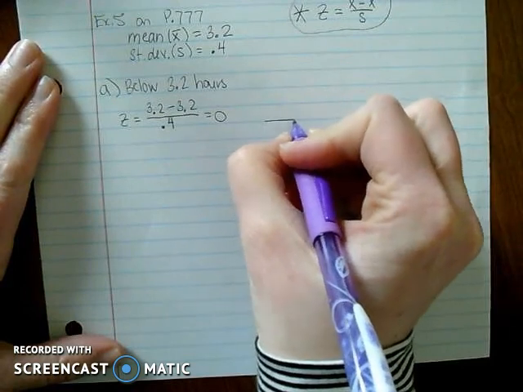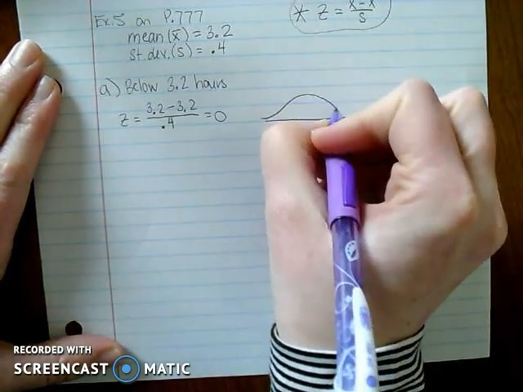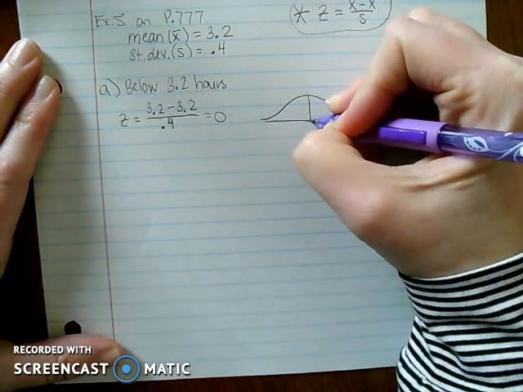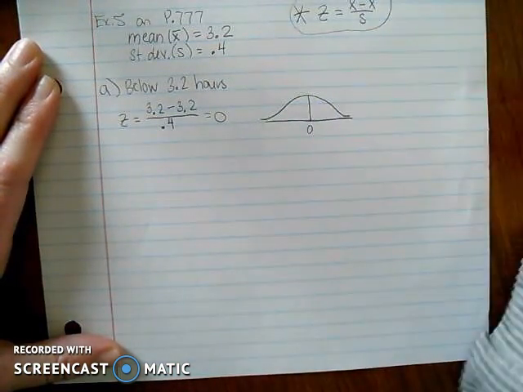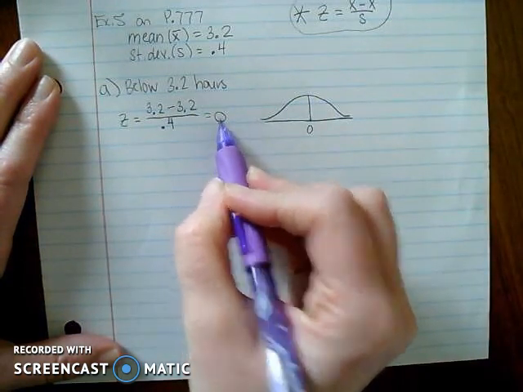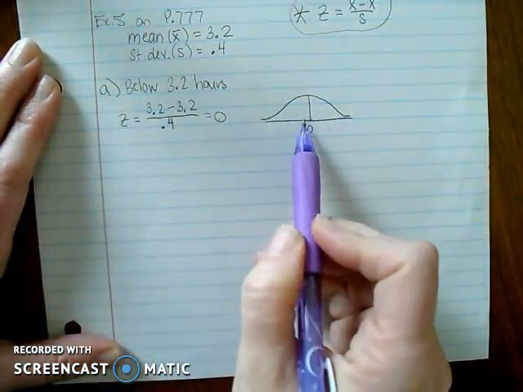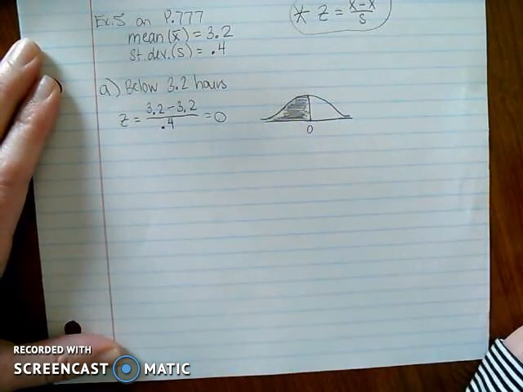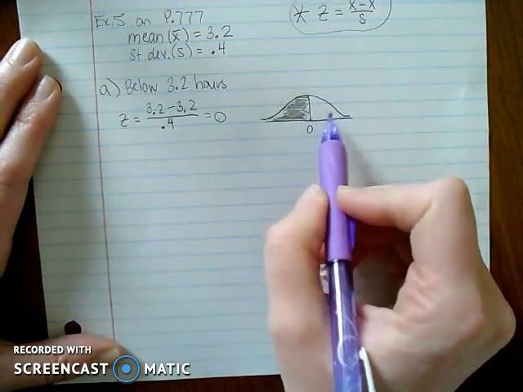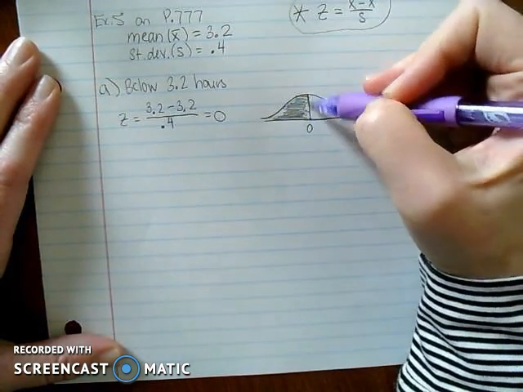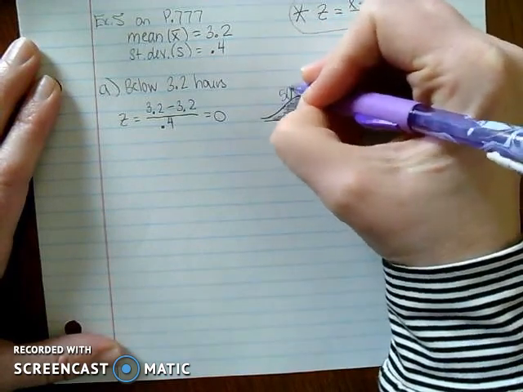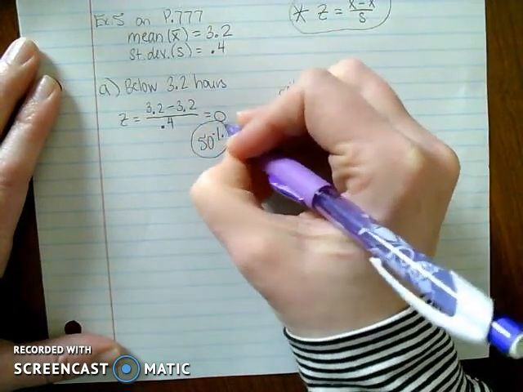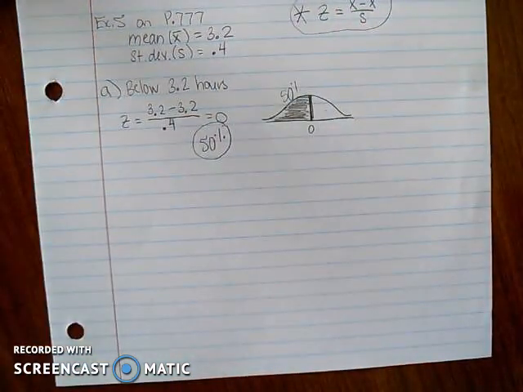Okay. So for all of these problems, I highly suggest that you draw a curve, and it doesn't have to look super nice. Your mean is always going to be 0, and that's actually what our z-score is also. And then you want to shade what they're asking about. They want us to look at below that. Well, in a normal distribution, these two sides are equal, where the mean splits it right in the middle. So half of it, 50%, is over here. So your answer is just 50%. Now, you shouldn't have to calculate it, but if you want to, you can.